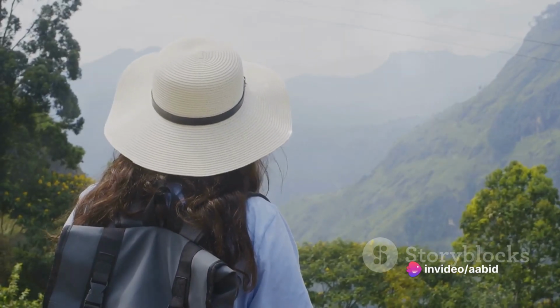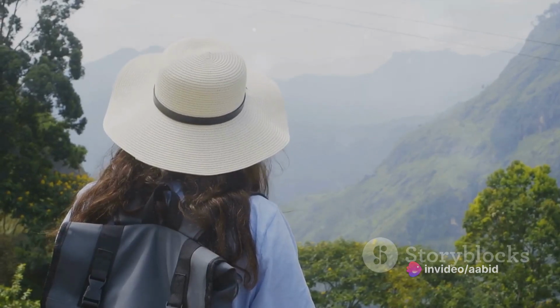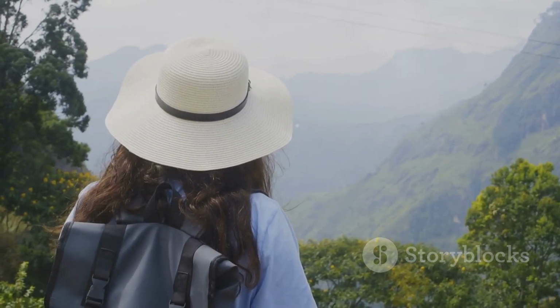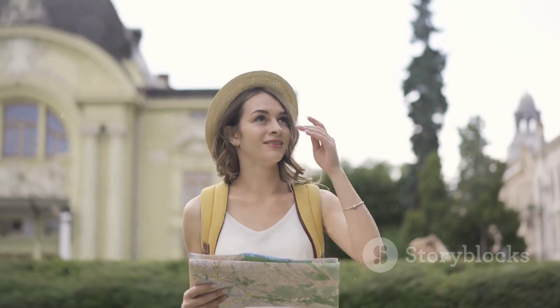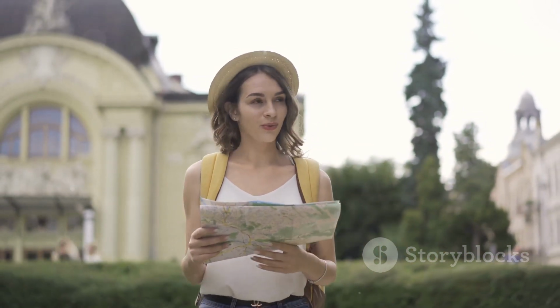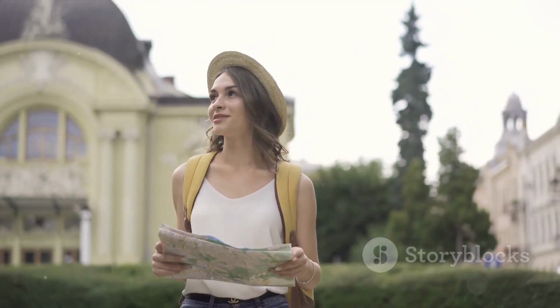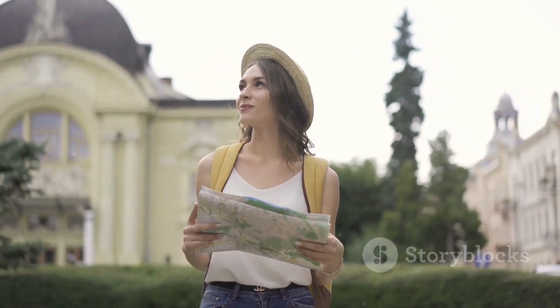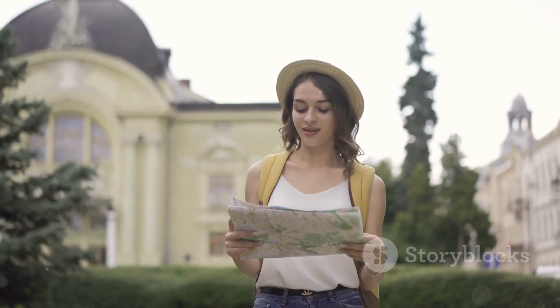However, it's important to remember that processing times can vary. So sit tight. It's a waiting game now, and while it might seem like the longest 3 weeks of your life, rest assured that the adventure awaiting you on the other end is well worth it. And there you have it, the entire UK Standard Visitor Visa application process in a nutshell.